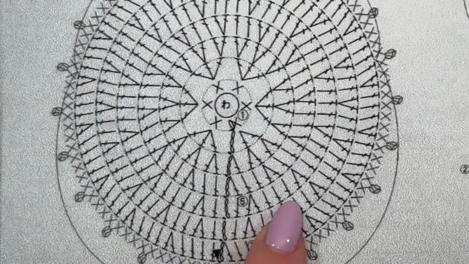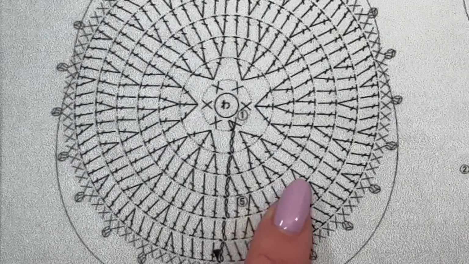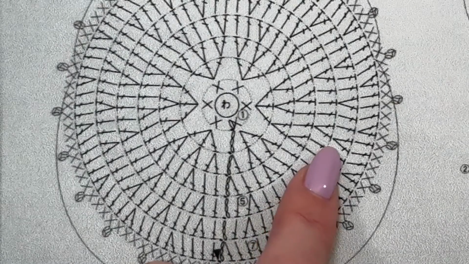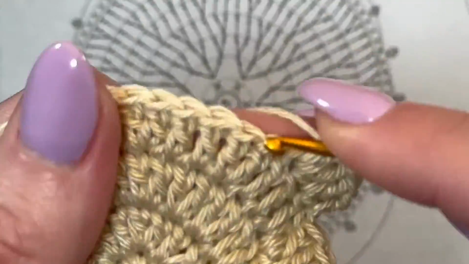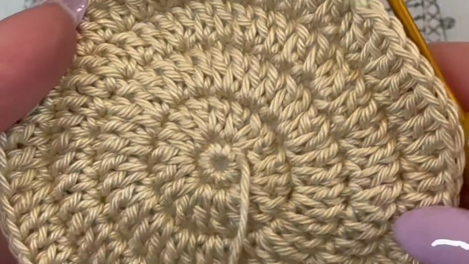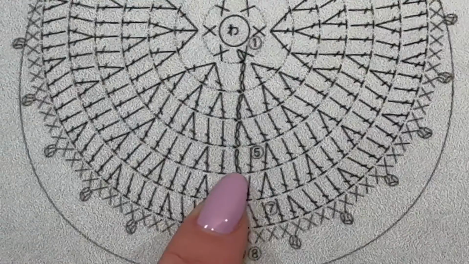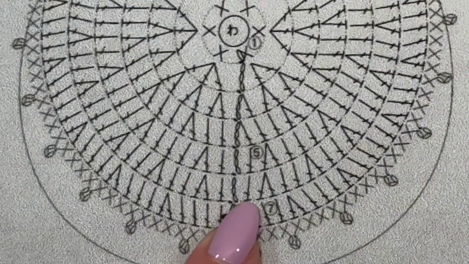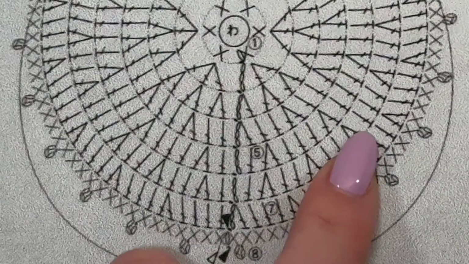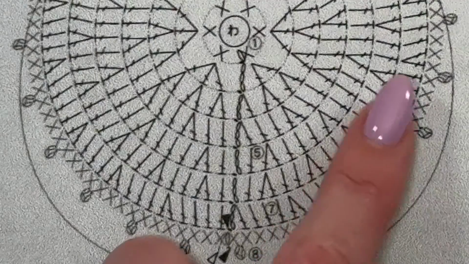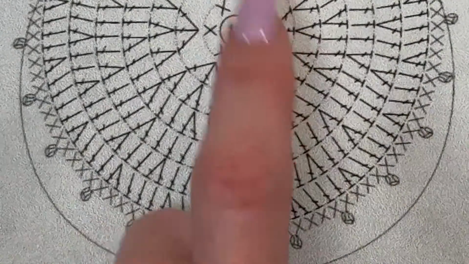Then we do 3 double crochets into the next 3 stitches, increase, 3, increase, 3, and a round. There is that round completed. We look for our chains again. We're going to do a single crochet in the next stitch, a double, 2 DCs, increase, 2 DCs, increase, 3 DCs, increase, 2, 2, 3, 2, 2, 3.